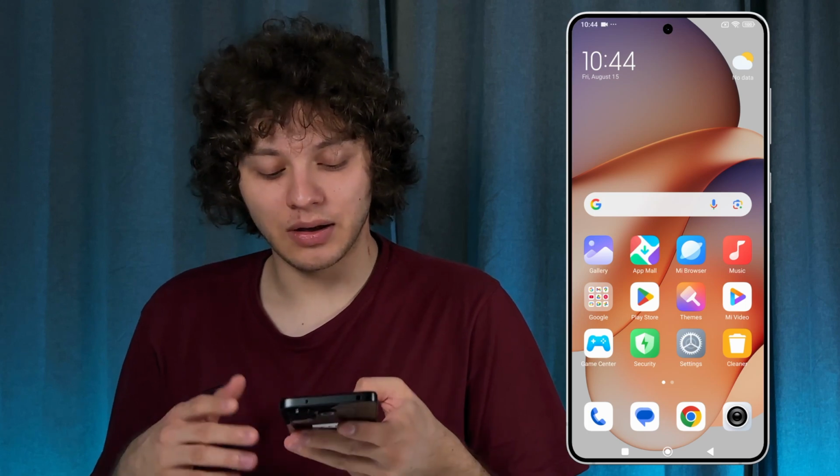So how do we use it? Let's hold our home button. And as you see, we've been put in this menu, everything is glittering, and we have this Google tab at the bottom. So what can you do with Circle to Search?